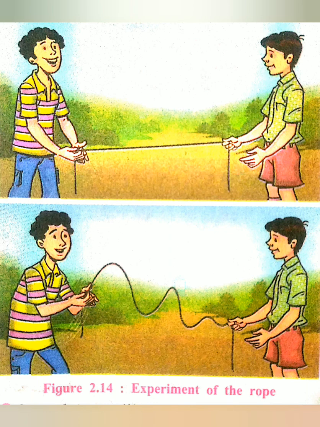Second activity, as shown in figure 2.14: make the student stand holding the end of a rope. Ask one student to give a jerk to the rope by pulling it up and down with hands. Observe what happens and note the movements of the rope.